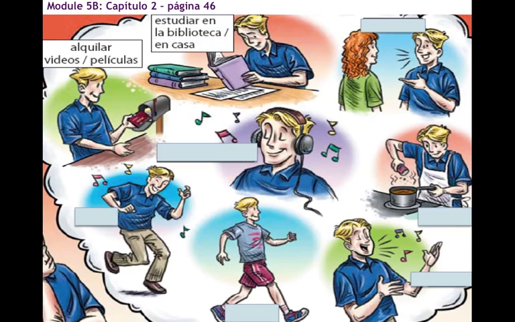Repitan. Estudiar en la biblioteca. Estudiar en casa. To study in the library, biblioteca. To study in the house or at home. Repitan, conversar. Conversar.